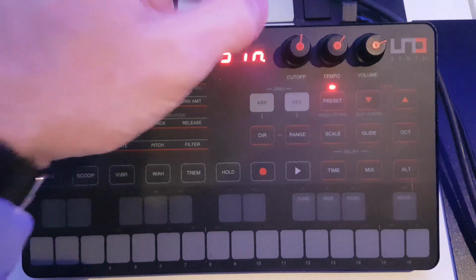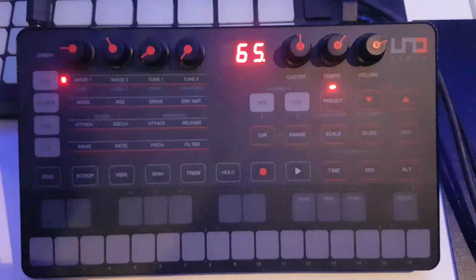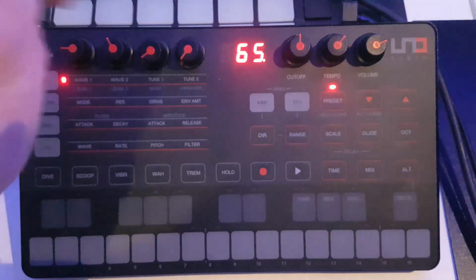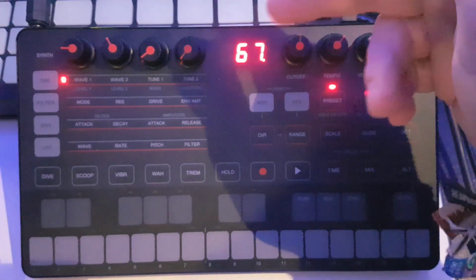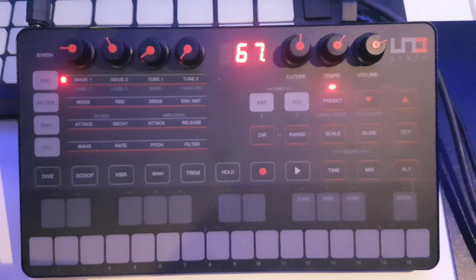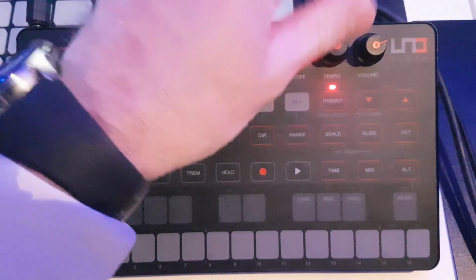We've covered the cutoff knob in the last video, obviously. We've also got the master volume and the tempo knob up here. Obviously, we've got this digital display just here, which shows you the value of whatever parameters we are using, so the amount of cut, for example, and then preset numbers and so on. So the tempo knob is obviously straightforward enough.